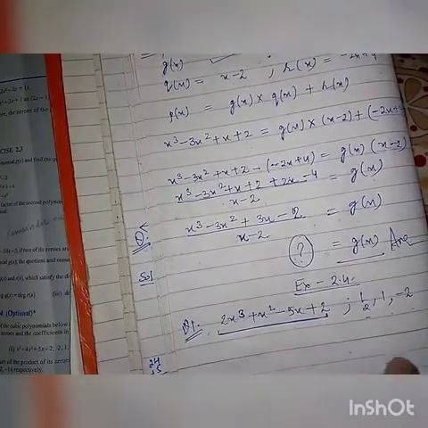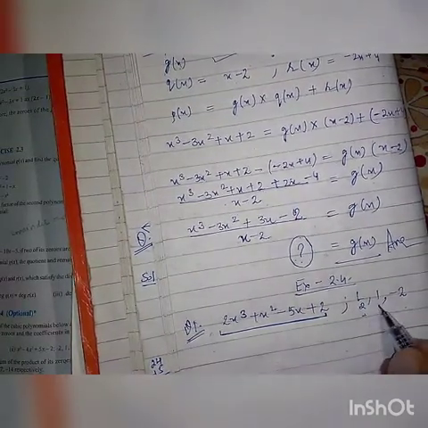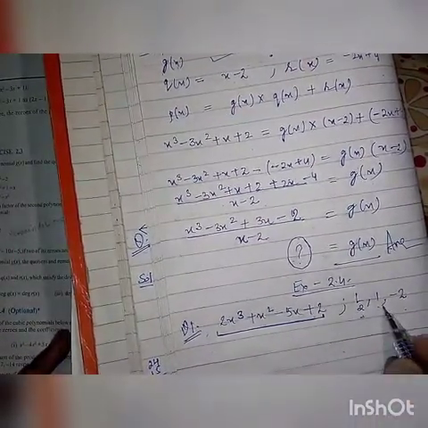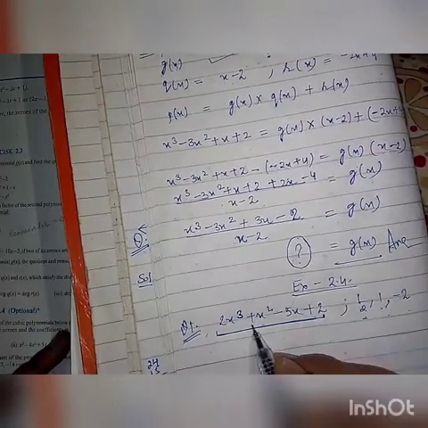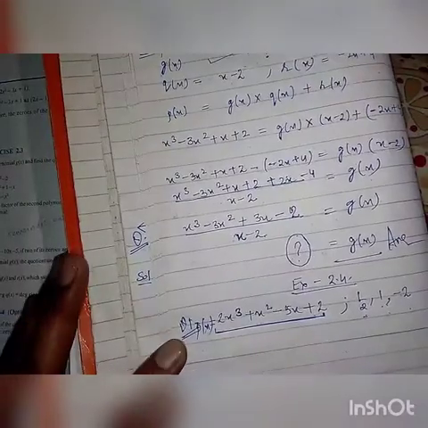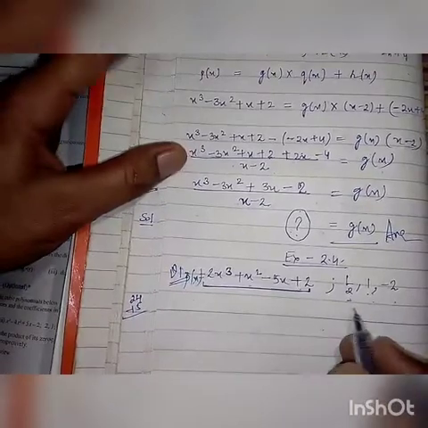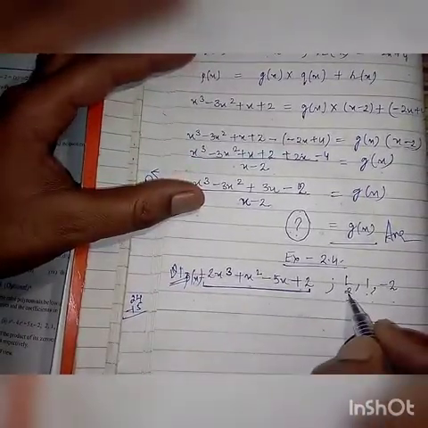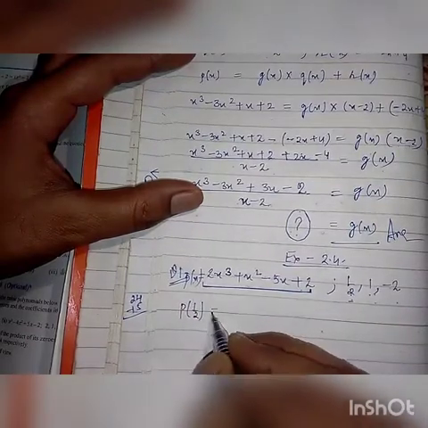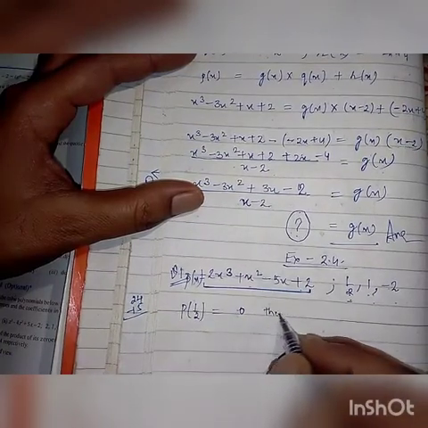We have to verify that the numbers given alongside the cubic polynomial are its zeros. Okay, we have to prove these three numbers are the zeros. For proving, let us give it the name p of x. Always we have to give the name p of x. If x is equal to 1/2 is a zero, then by putting x is equal to 1 by 2, the answer must come out to be 0. Then yes, it is a zero, right?